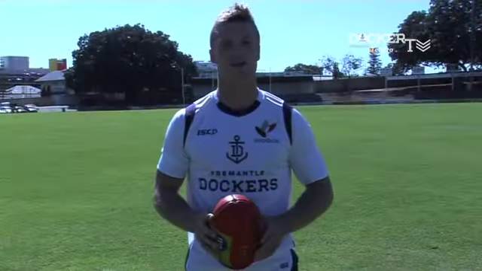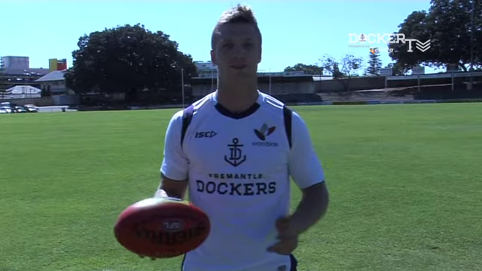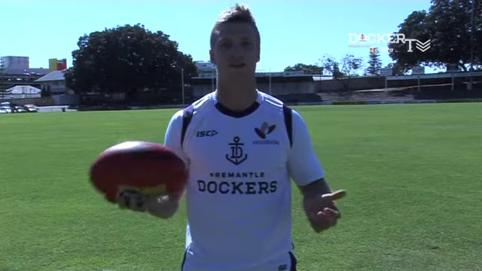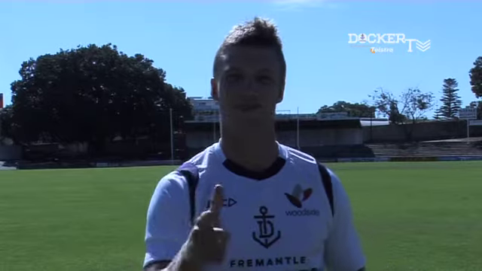Basically, with spoiling, you stop the ball from landing in the hands of the opposition by using your fists or hands to knock the ball out of the way. Here are some tips for spoiling.